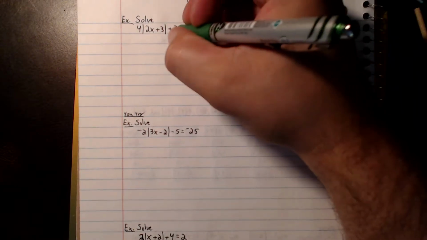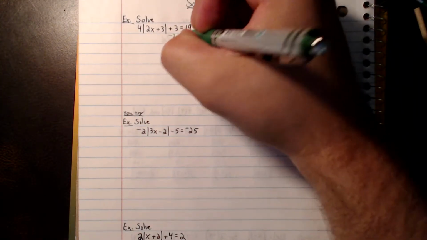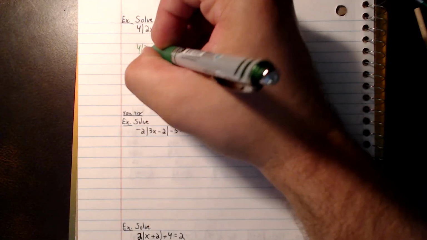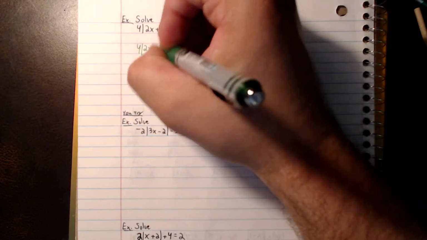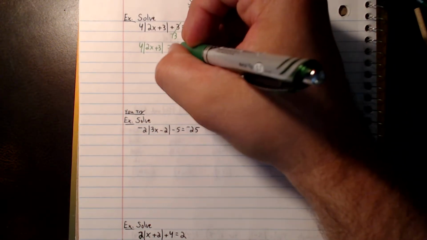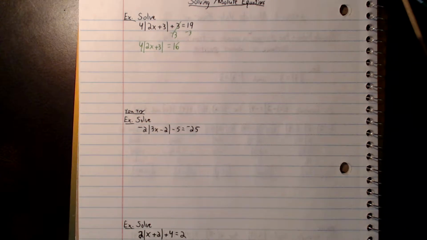We got to get rid of some of the stuff that's surrounding the x. So let's start by getting rid of that plus 3. That would be the first thing that I would want to do. So we'll subtract 3 from both sides. We still have 4, absolute value 2x plus 3. Now we have this equaling 16. And then we continue.